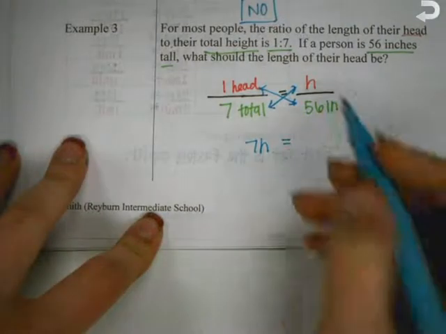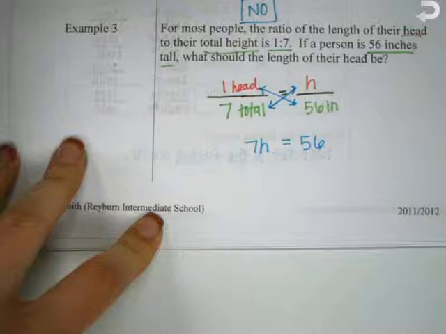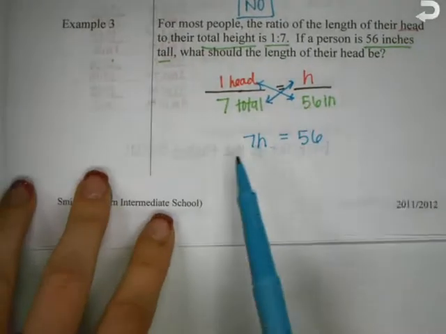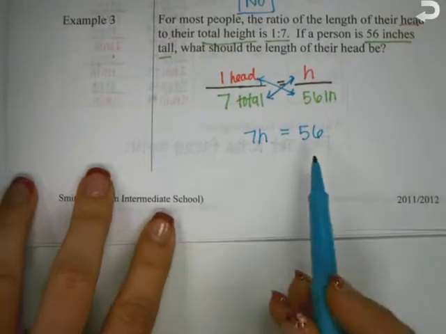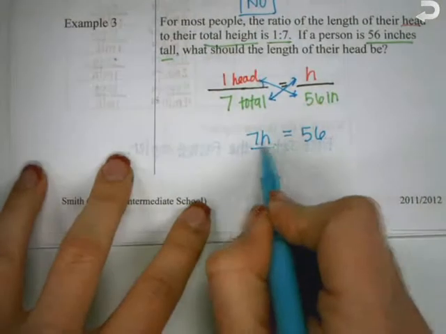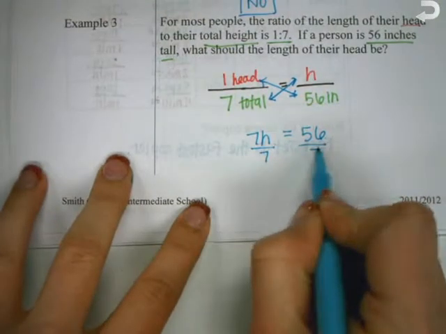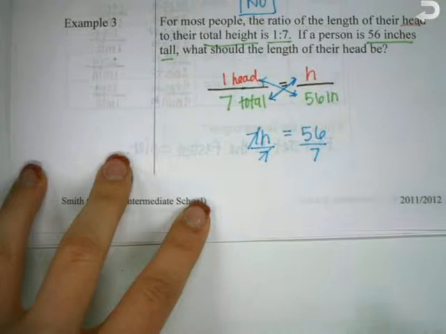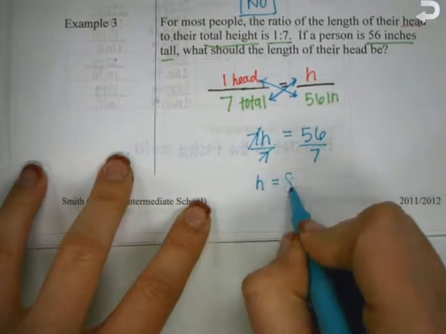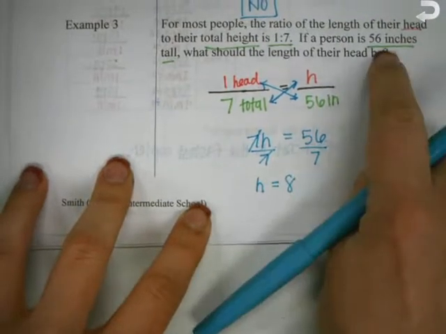Okay, so now we have a one-step equation. 7H equals 56. What am I going to do? Divide by 7. So we get H equals 8. 8 what? Inches. Okay.